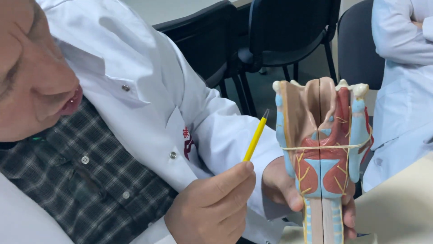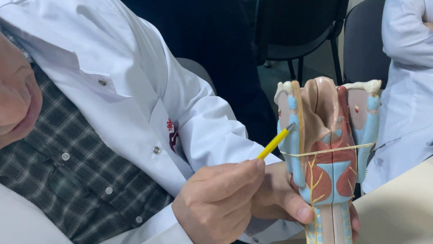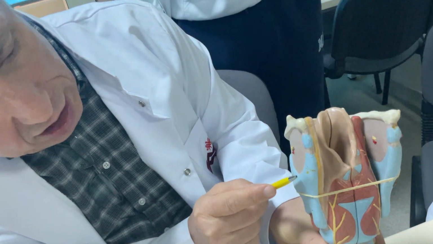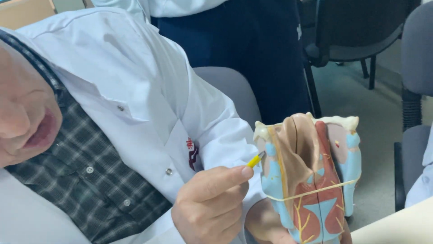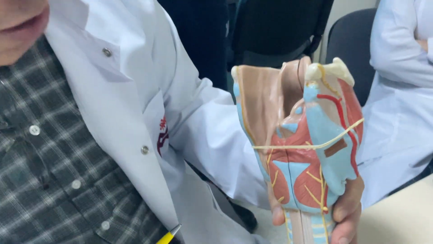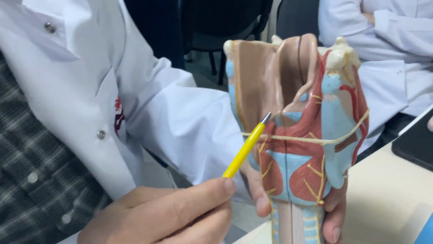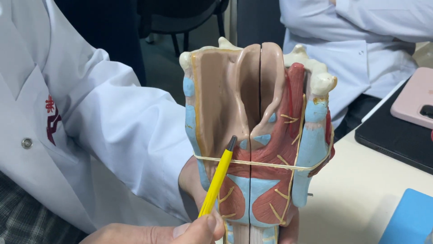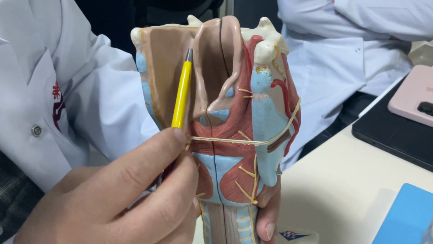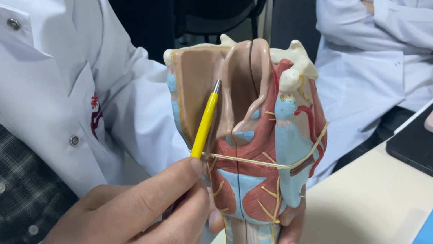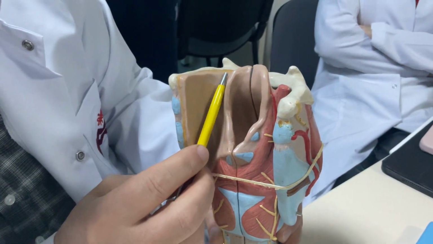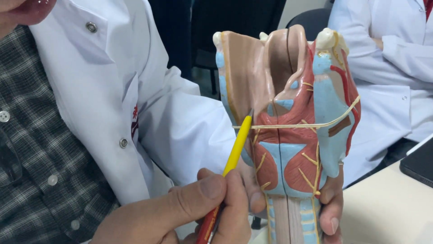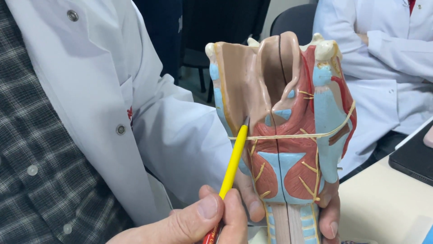The hypopharynx is laterally and anteriorly surrounded by the thyroid cartilage. Look at the thyroid cartilage and thyrohyoid membrane. And medially it is covered by the arytenoid cartilage and aryepiglottic fold and epiglottic cartilage. And here there is a recess, this is called piriform recess.